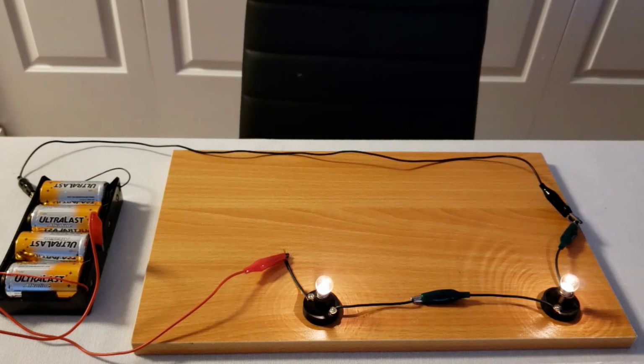And according to Ohm's law, whenever you increase the resistance of a circuit, keeping the voltage the same, the current is going to decrease. That's why these two light bulbs are not as bright as the first one. It's because there's less current flowing through the 2 light bulbs due to the increase in resistance.